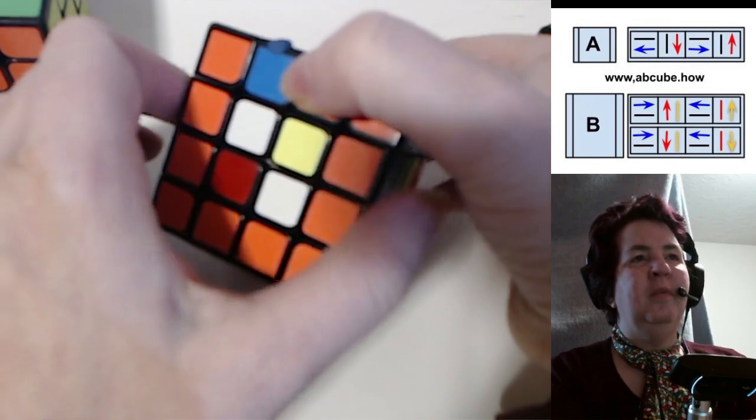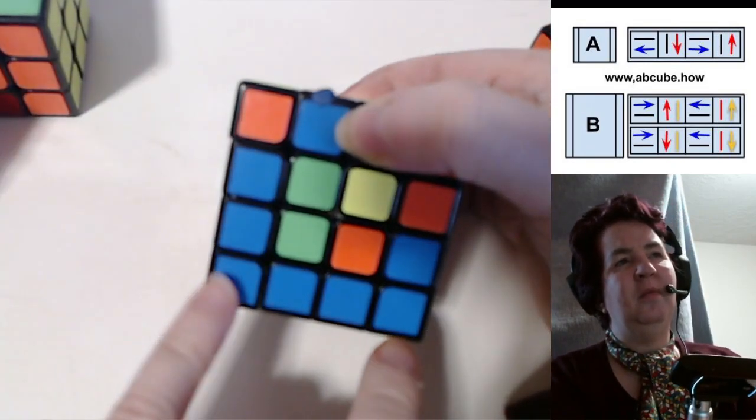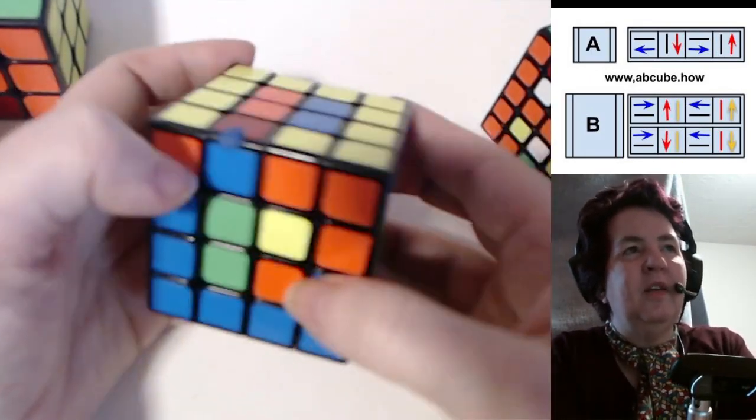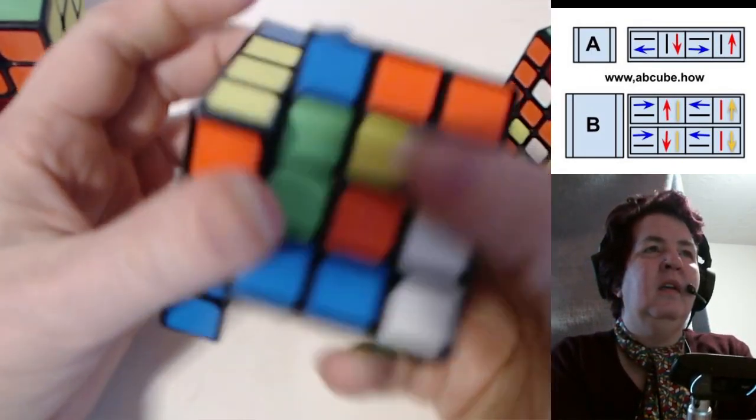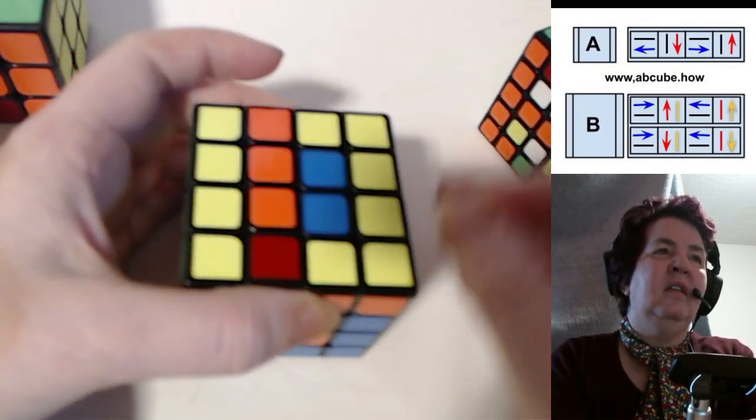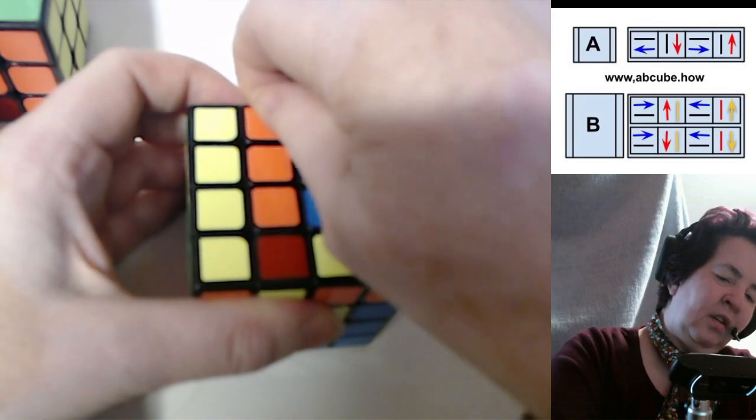Front color is blue. Move the cube to a corner to match the front color, and it's just lather, rinse, repeat, more of the same. It's going in the red direction. Up, up, down, down.